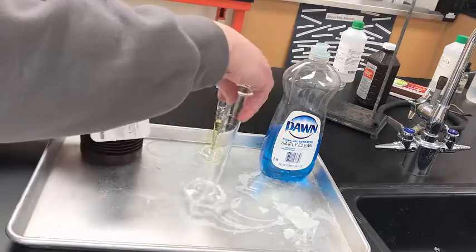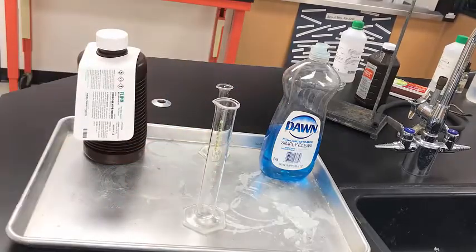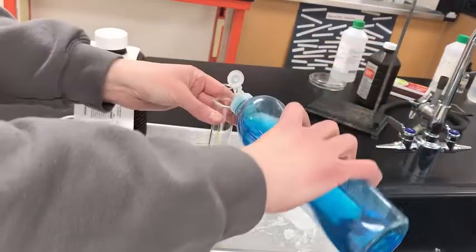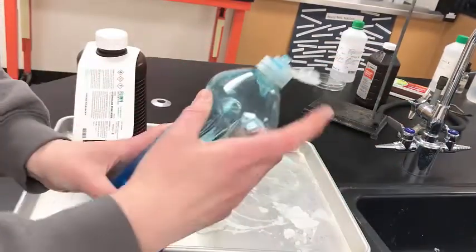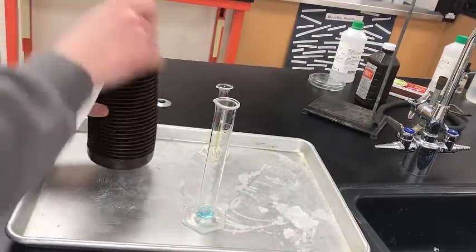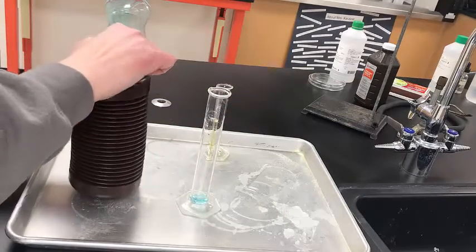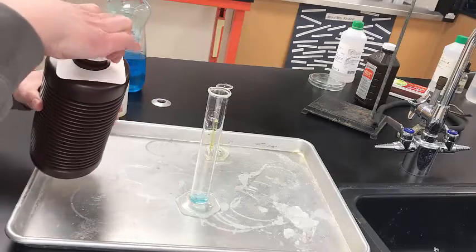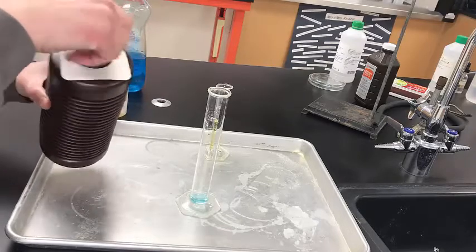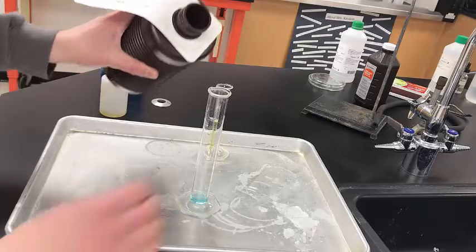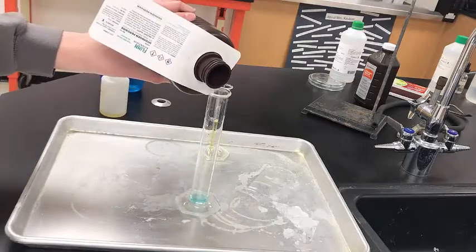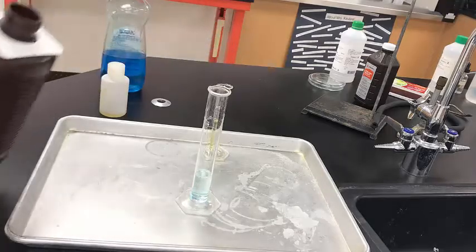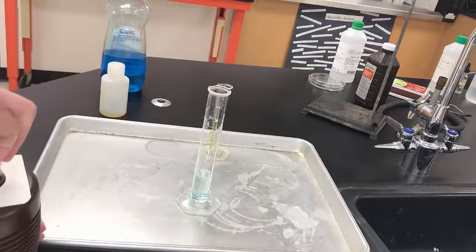Okay, in our 50 milliliter graduated cylinder here, we're just going to add a little bit of dish soap. Again, like I said before, it's just for effect, just something to make you see the reaction better. Then it says here, I'm going to measure out my peroxide. I'm going to use 10 milliliters of the hydrogen peroxide. So I'll measure that out into my graduated cylinder here. Alright, that'll be good.